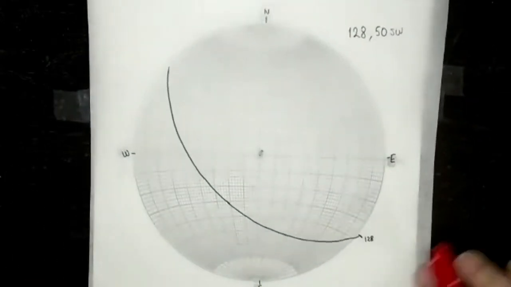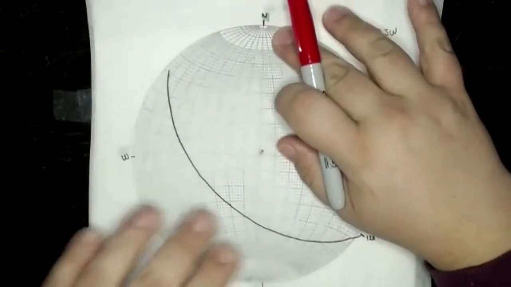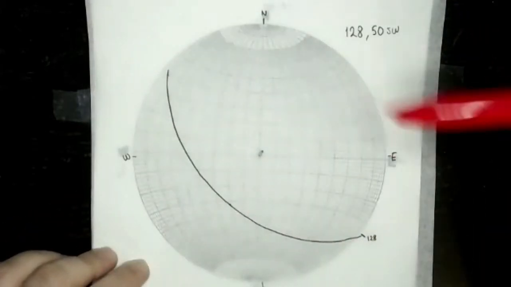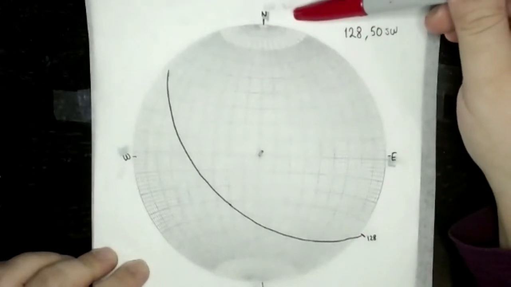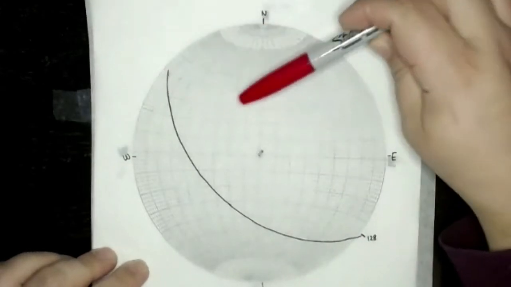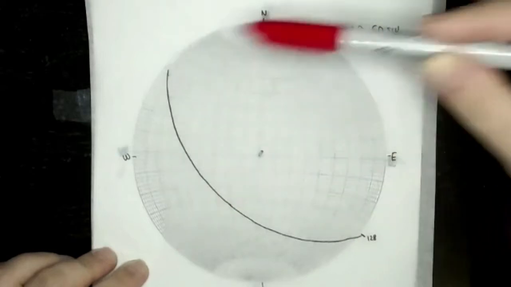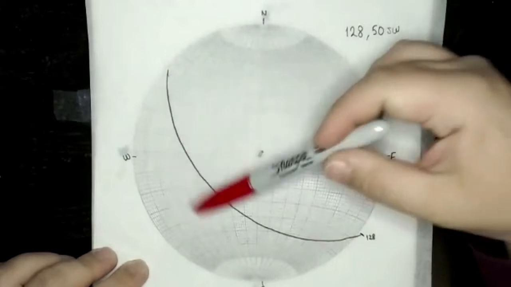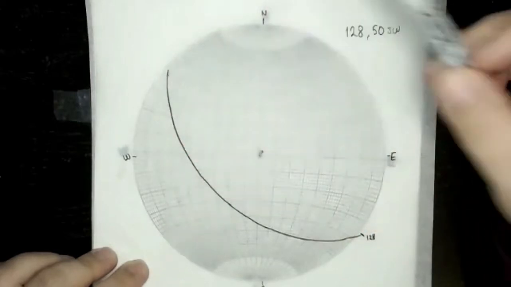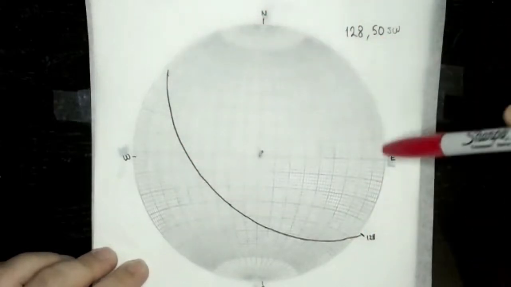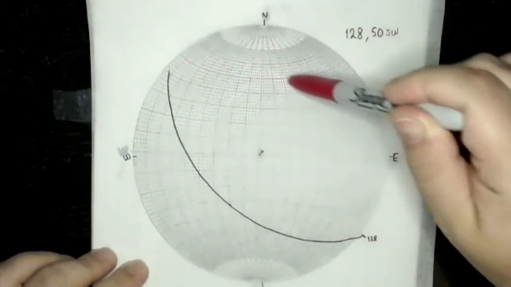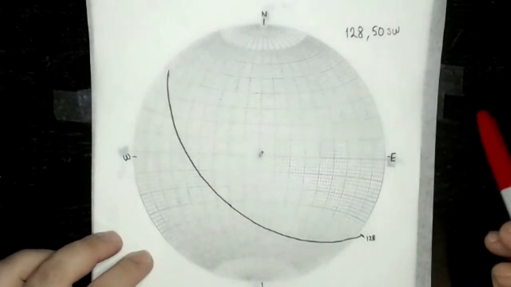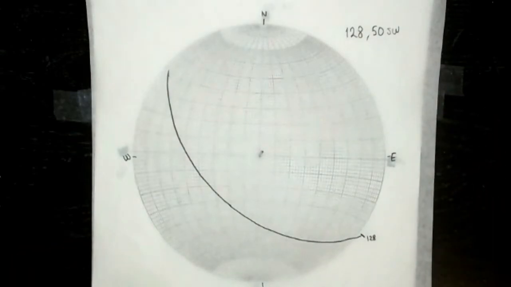If you rotate tracing paper back to north, because you will do this all the time, that's why it's important to mark directions and center. So when we rotate tracing paper back to north, now this great circle should be curved down to the southwest direction, which is the dip direction of the layer. So this curvature of the great circle will show you the dip direction of the layer. If you have a northeast dipping layer, then this great circle will be curved to the northeast direction. Let's find another great circle.